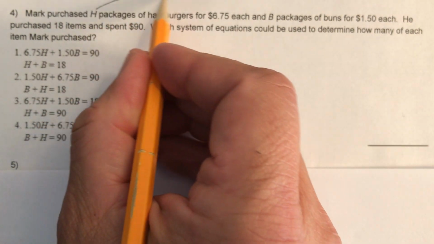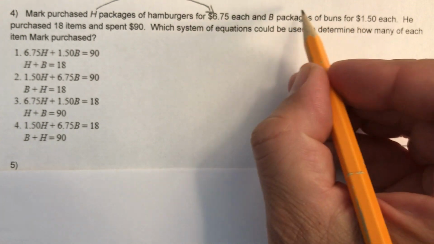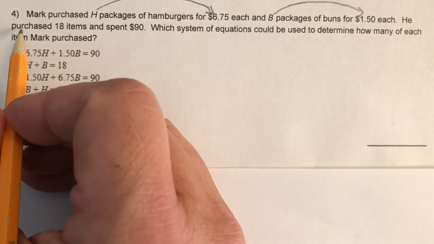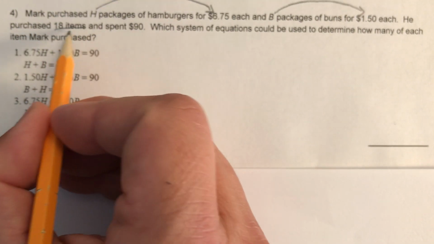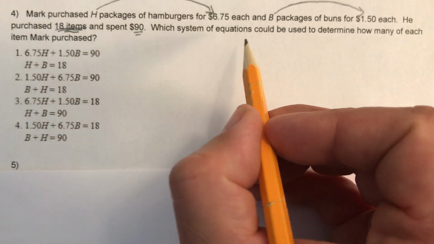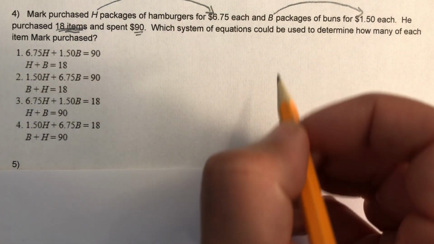So H is to $6.75. And B packages of buns for $1.50. Okay, so every package of buns costs $1.50. And he purchases 18 total items. And he spends $90. Okay. Which system of inequalities or equations could be used to determine how many of each item Mark purchased?